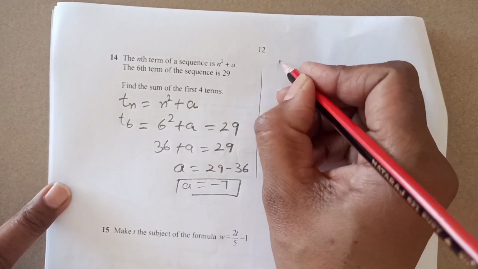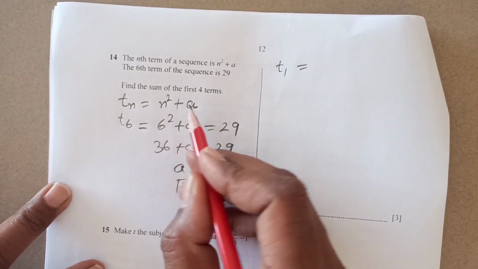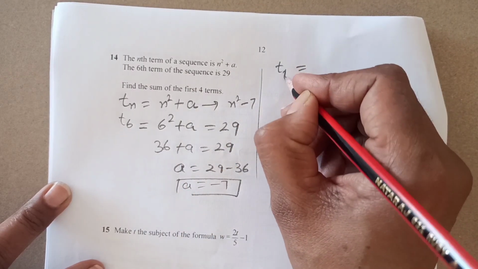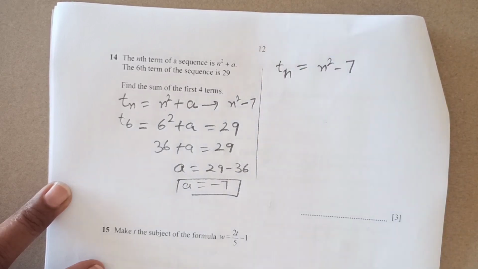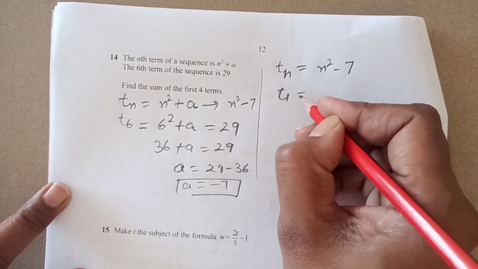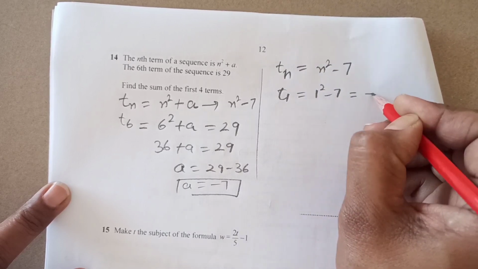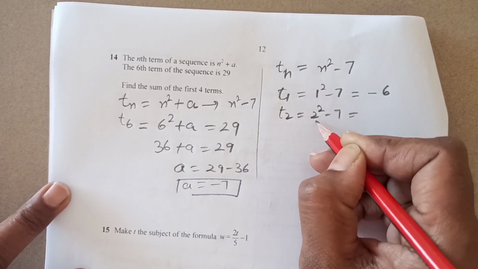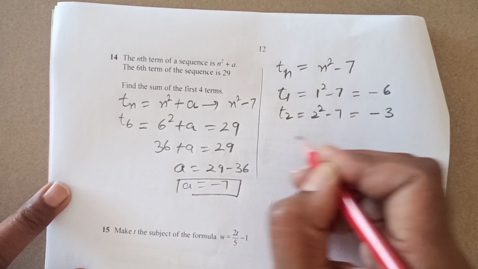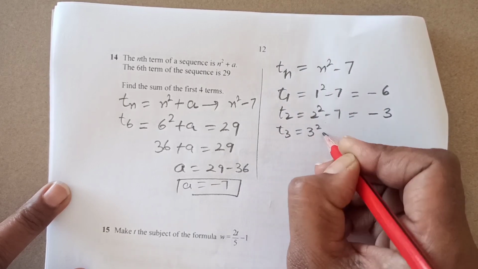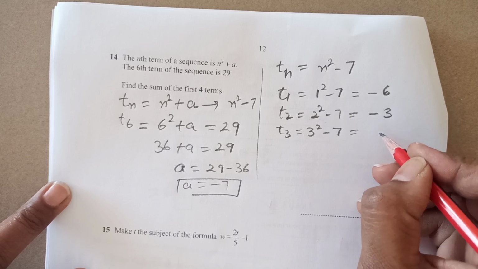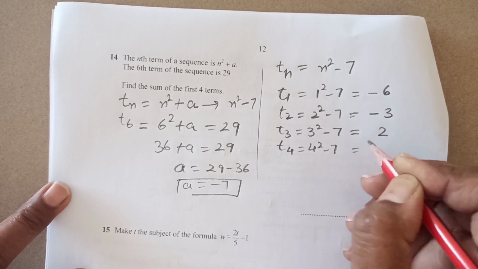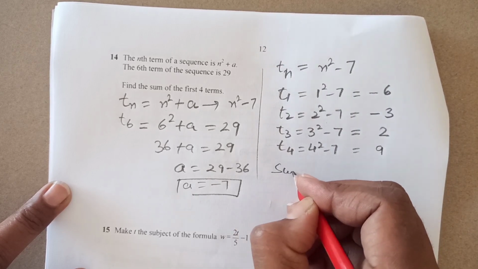Then we can use the formula. Tn is n squared plus A, so it will become n squared minus 7, right? Now we can find the first term: 1 squared minus 7 is negative 6, and T2 is going to be 2 squared minus 7, that is 4 minus 7, negative 3, and T3 is 3 squared minus 7, that is 9 minus 7 is 2, and T4 is 4 squared minus 7, 16 minus 7 is 9. So now we are looking for the sum.